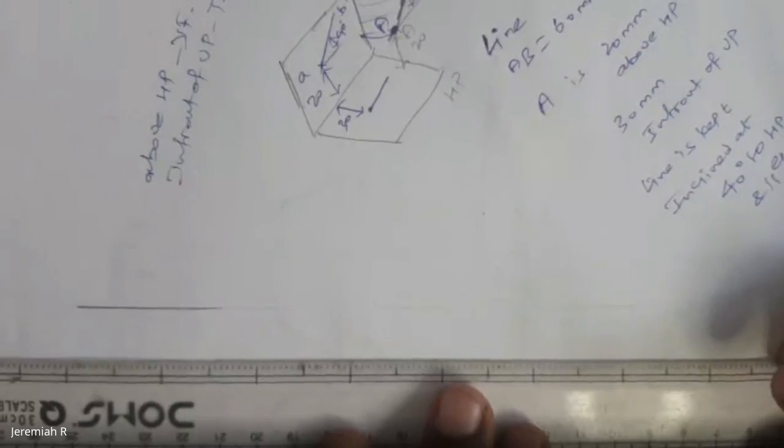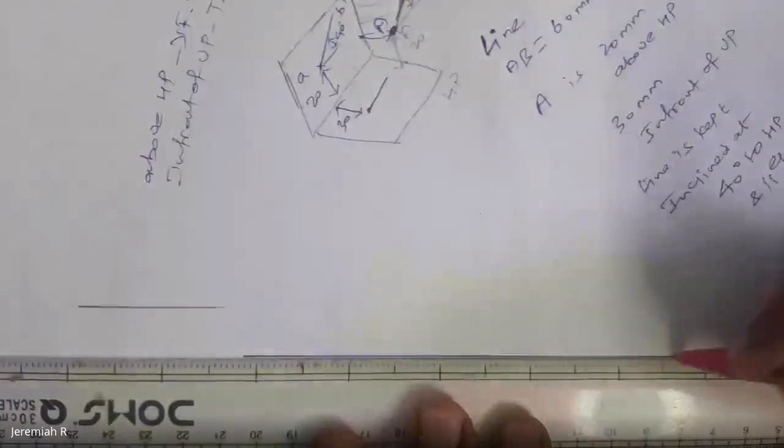So first draw one XY line here, like this. This is called the XY line, or a reference line. The name of this line is XY line as well as reference line.